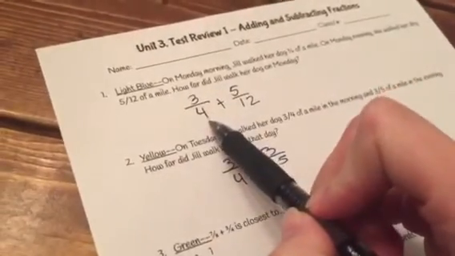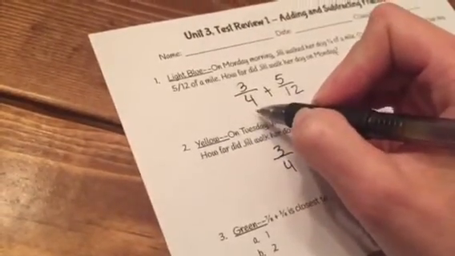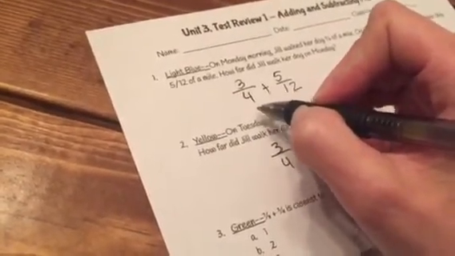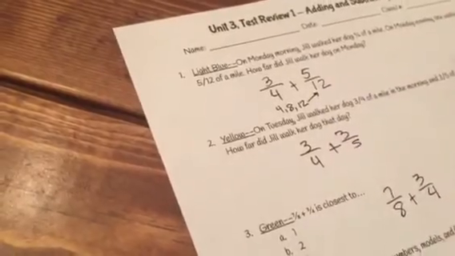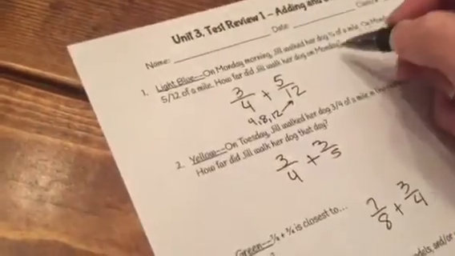So start with your smaller denominator, 4, and list out your multiples. Not your factors, I'm sorry, your multiples. So we have 4, 8, 12. And I can stop there because I see that I have 12 over here. So I know I can turn 3/4 into 12ths.